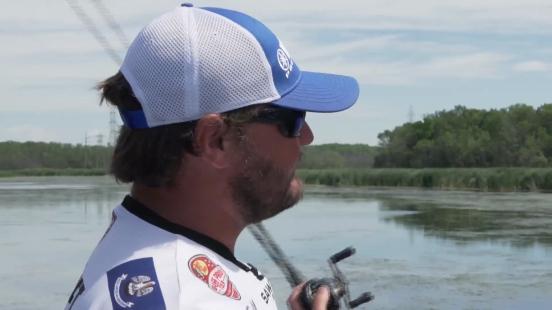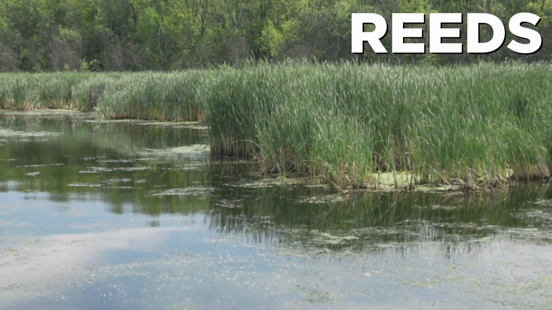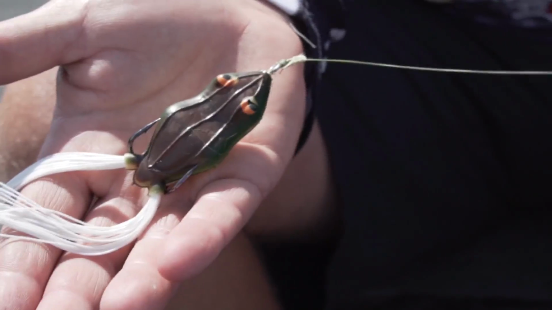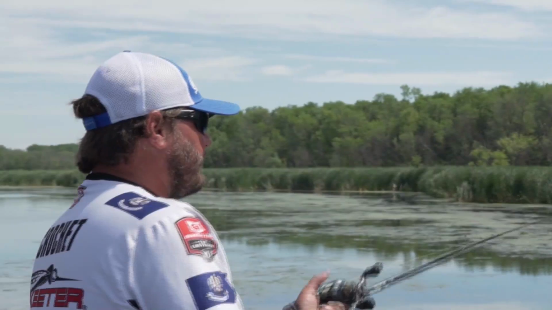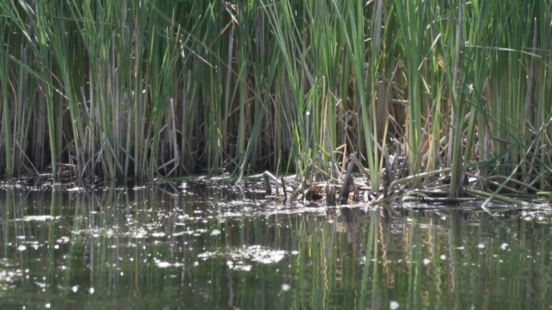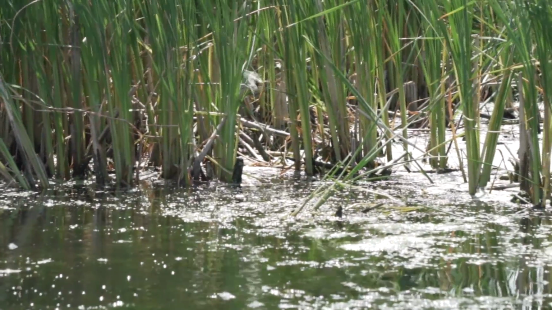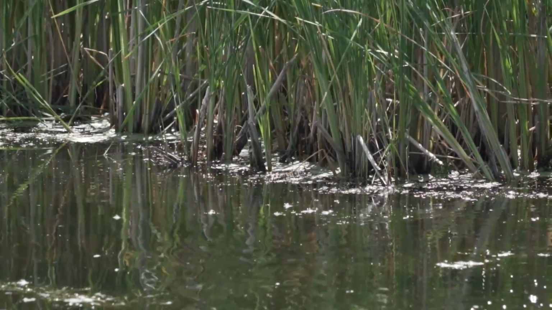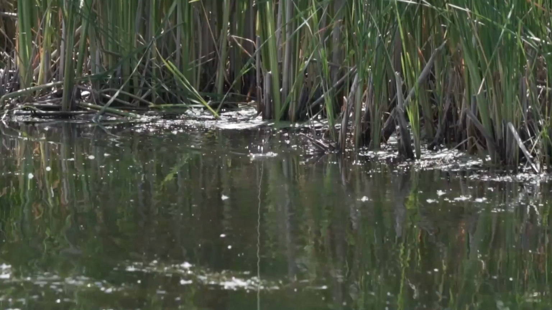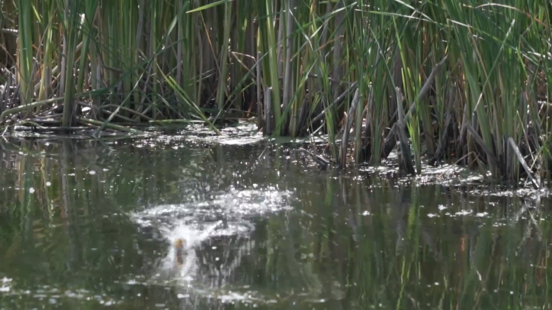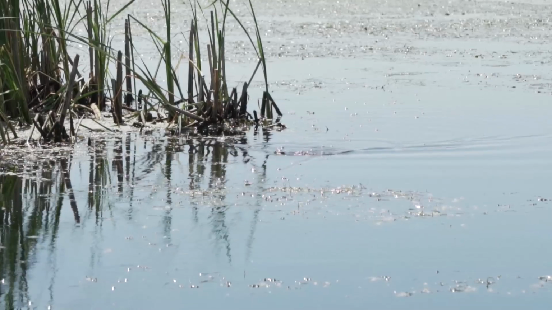Again, possibly my favorite cover to fish, and that's reeds. Change baits, throwing a frog. So first I'm looking at that little corner. I'm looking at that outside pile. I'm looking at that hole, that thick section, and then that point right there. So those are the areas that I think are high percentage, good pinch points that those fish will be in.